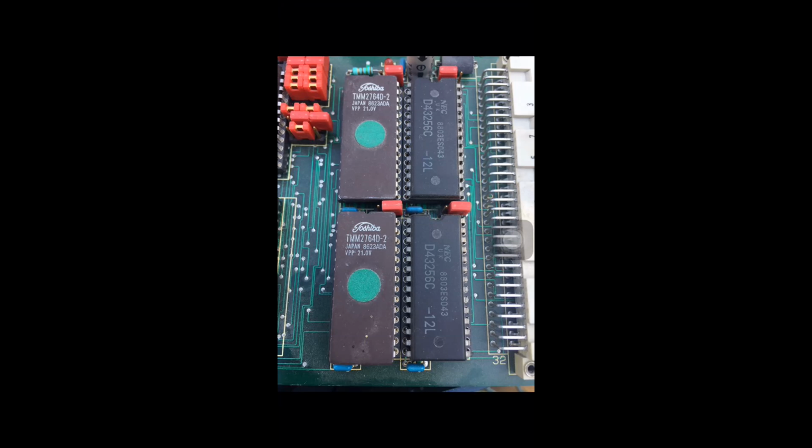So the very first thing that needs to be done to the system, apart from keeping it temperature controlled, humidity controlled, and in the dark, is to replace these two EPROMs with something of similar access time, dump the contents, and put the contents somewhere else.